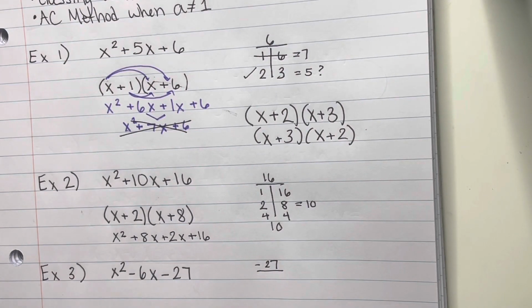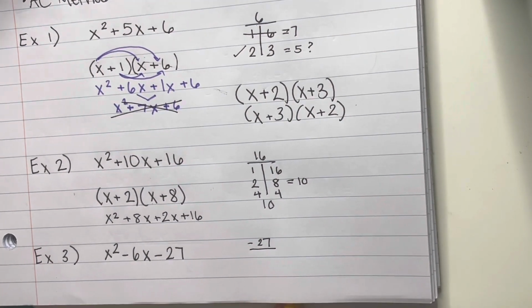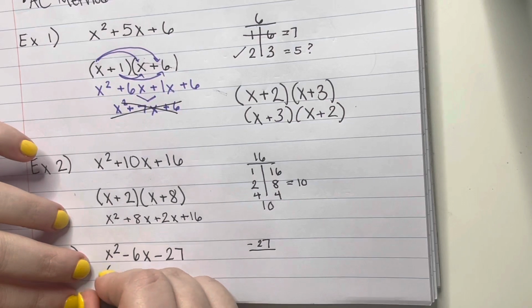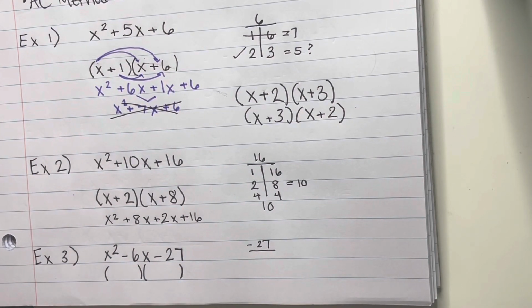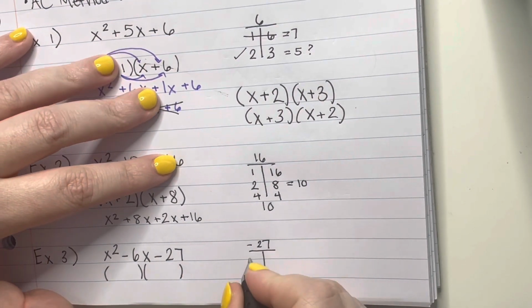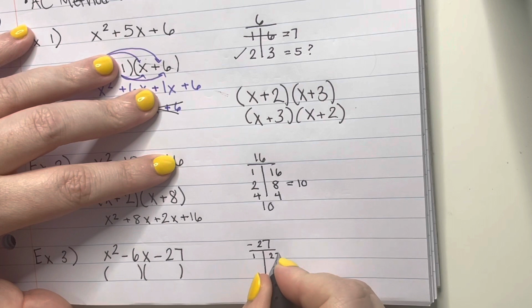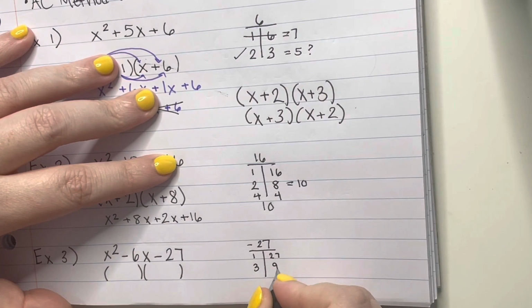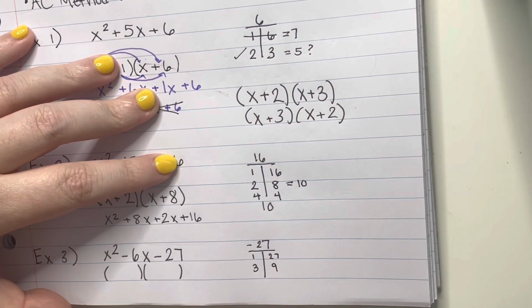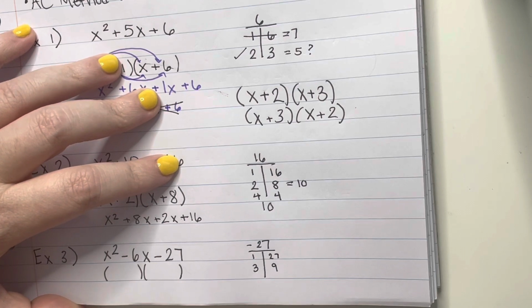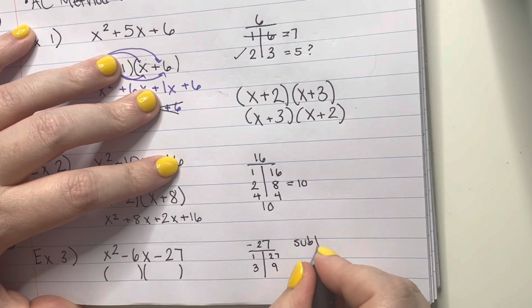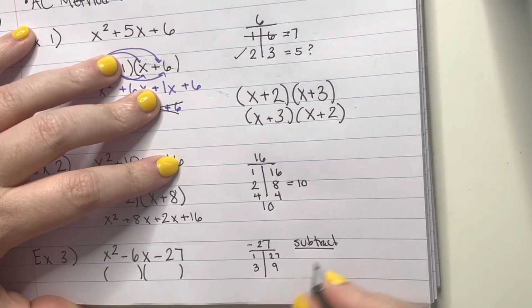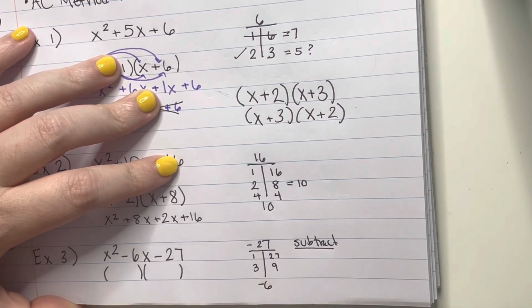The only way for two numbers to multiply to be a negative is if one of the two numbers is negative itself, but not both. If both of the numbers were negative, then they would multiply to be a positive. So here, the numbers that make 27 are 1 and 27, 3 and 9, and that's it. Which of these numbers can subtract to equal negative 6?